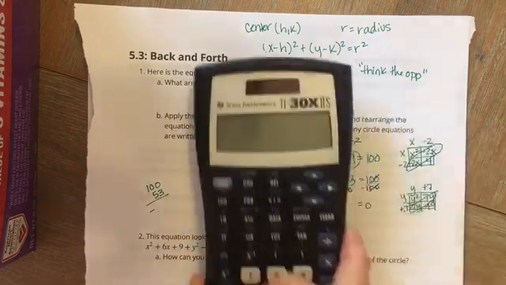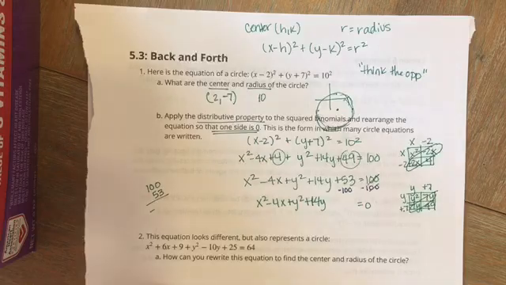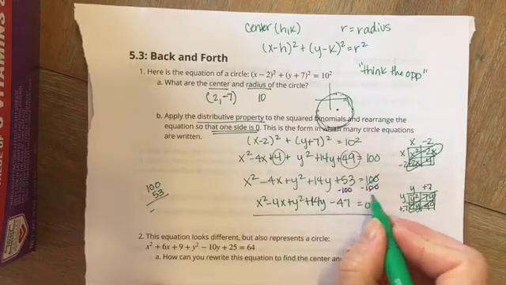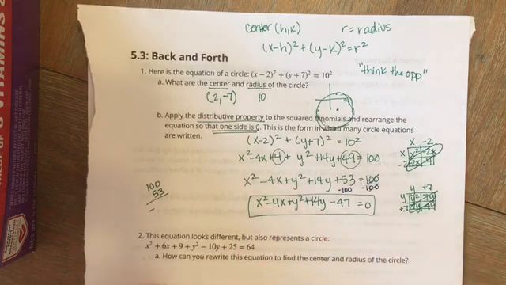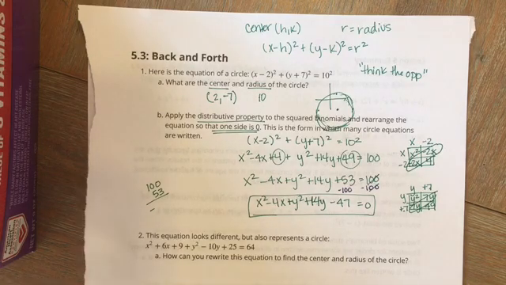Or you could bring out your calculator and do 53 minus 100. But just be careful you don't make a mistake trying to do that mentally in your head. And then this is the answer they want. This is often the way we see a circle equation. This equation is not that useful though, because I can't figure out my center or my radius.